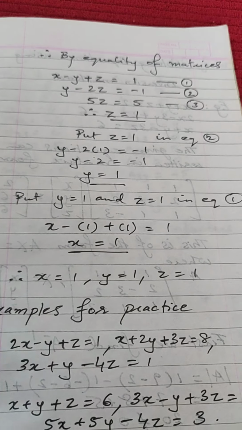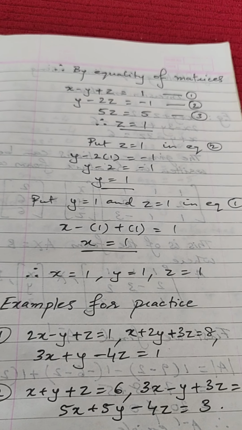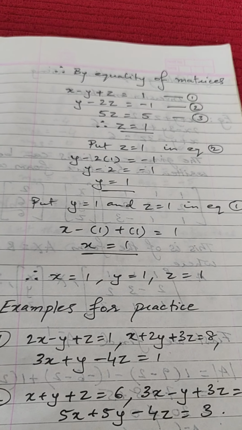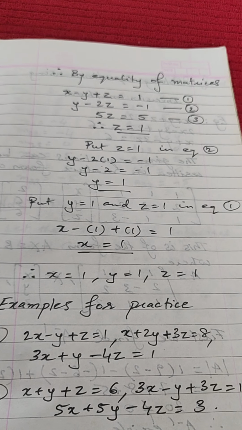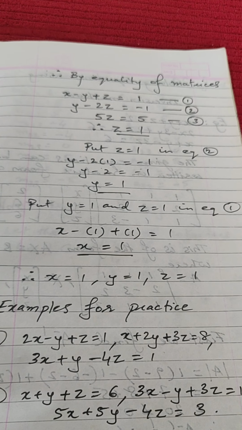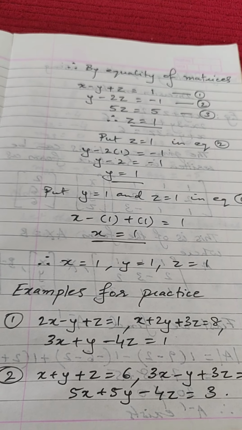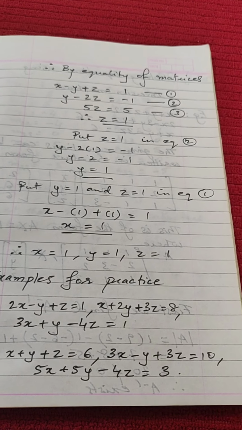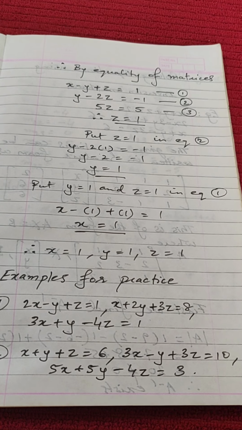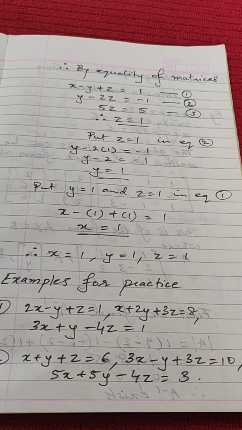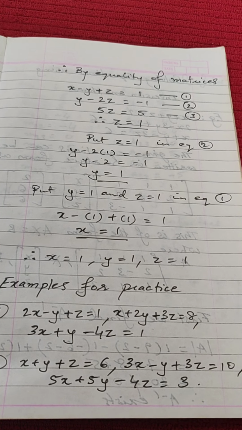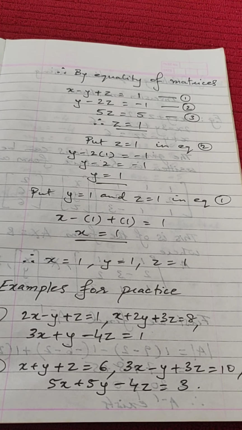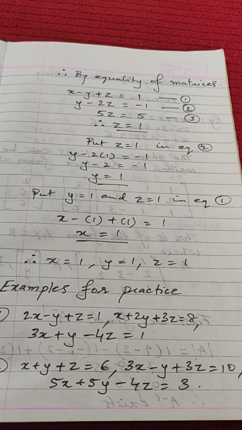And that is how the method of reduction is done. I hope you've followed what I've explained. There are some examples for practice that I have written at the end over here, which you can practice the same way. Alright, and I'll see you again in some time. Just follow this.